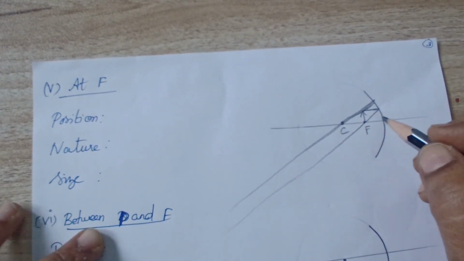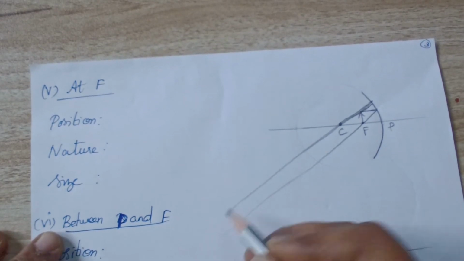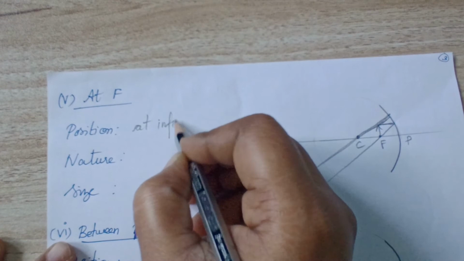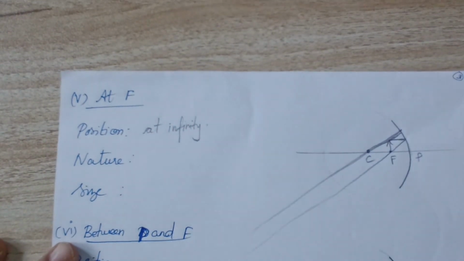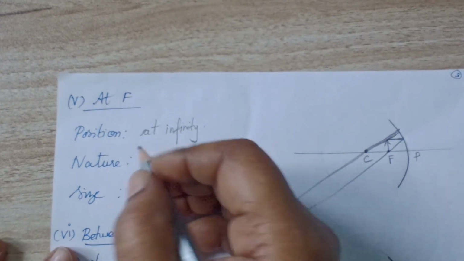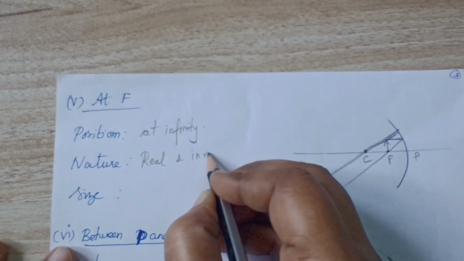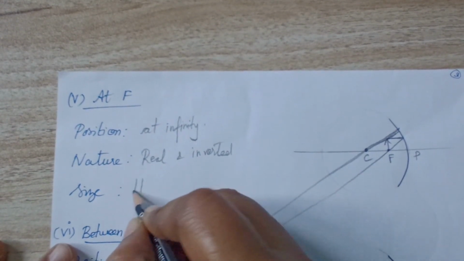So what is the position of the image? It is at infinity. Okay, infinity. Nature of the image is real and inverted, and your size is highly enlarged.